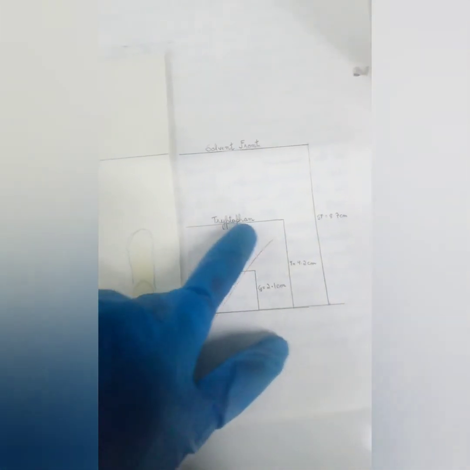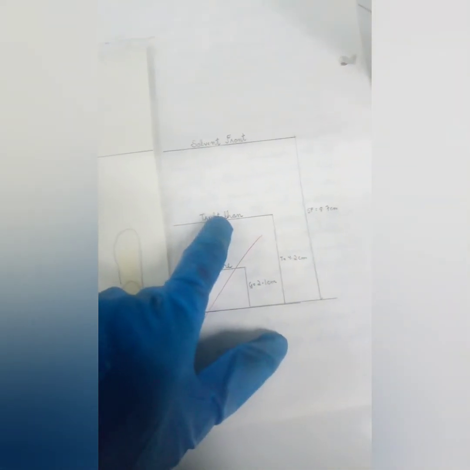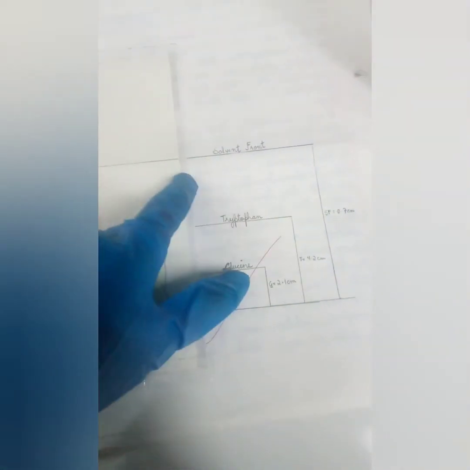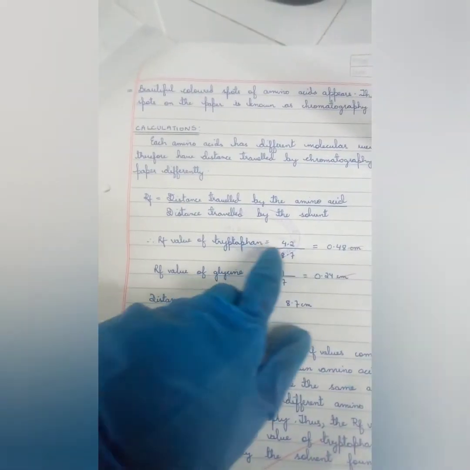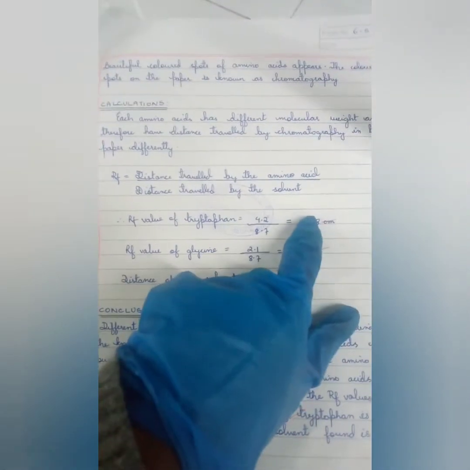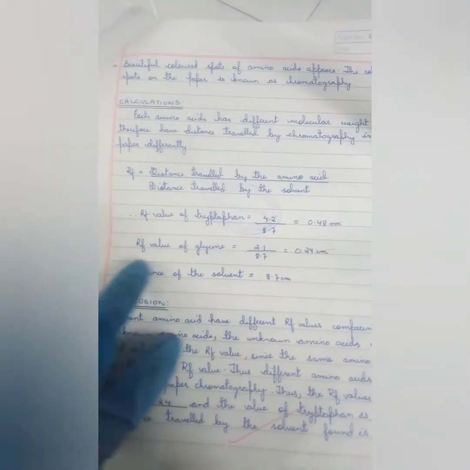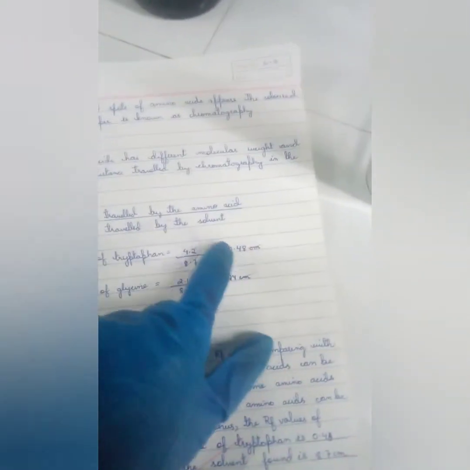The RF value of tryptophan will be 4.2, that is the distance traveled by tryptophan, divided by the distance traveled by the solvent, the solvent front. Now you can see here the calculation. The RF value of tryptophan is 4.2 by 8.7, which is 0.48, and the RF value of glycine is less as compared to tryptophan. You can clearly see here that these two amino acids get separated according to their RF value, because of their different molecular weight.